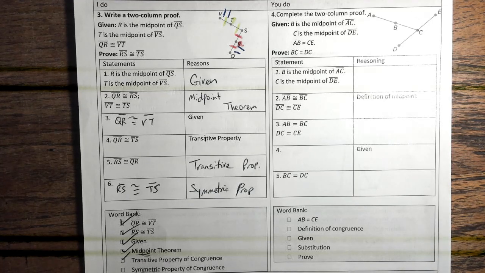Alright, page 5. Number 4 is the you do. Please pause the video right here. I'm going to wait 3 seconds and then see how you did.